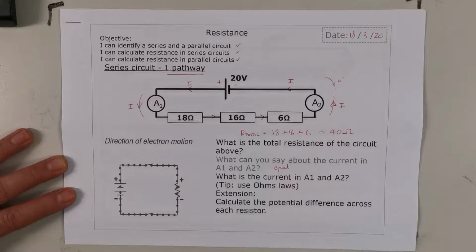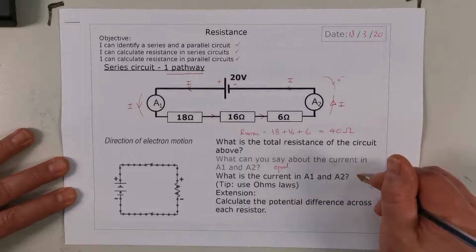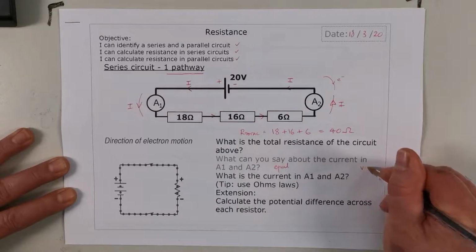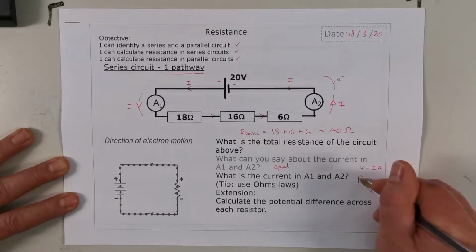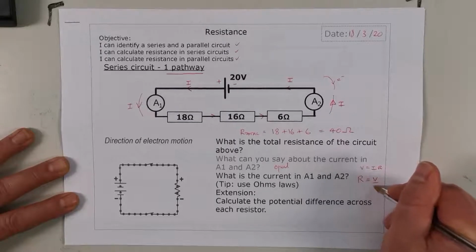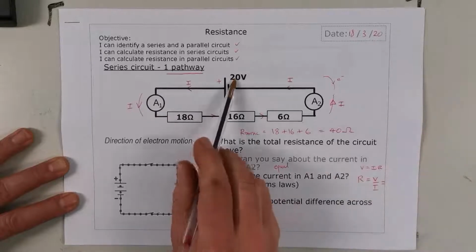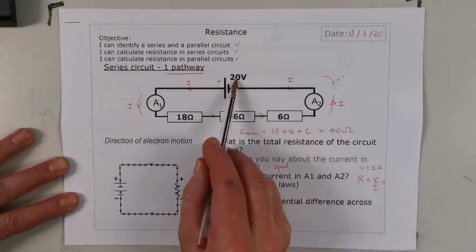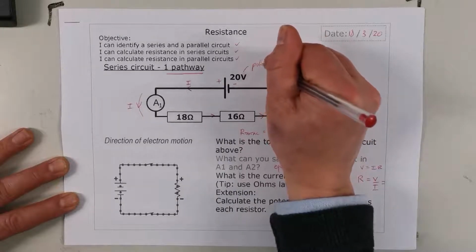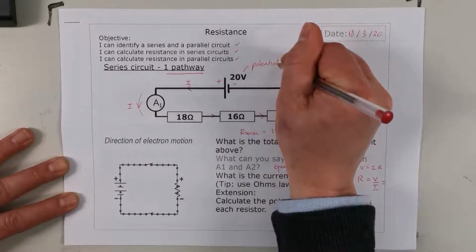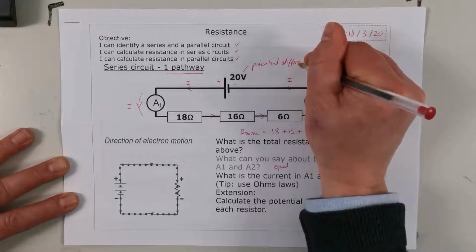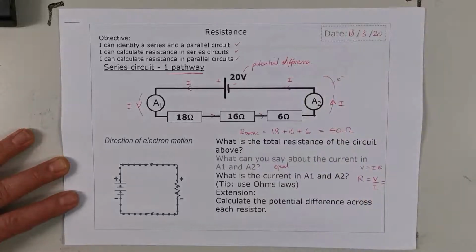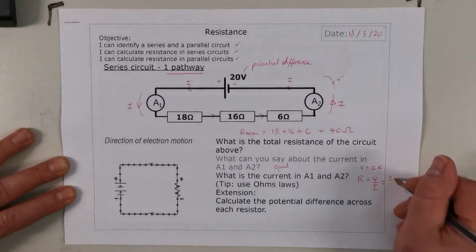What is the current in A1 and A2? We're going to use Ohm's law here. V equals IR is Ohm's law, so R equals V over I. V is the potential difference. Sometimes we refer to that as voltage, but the better word is potential difference.